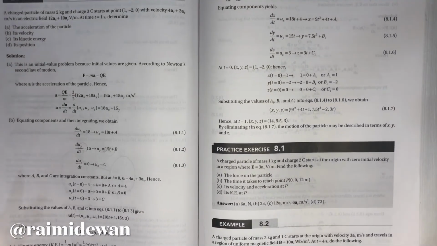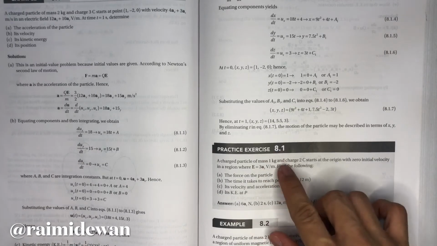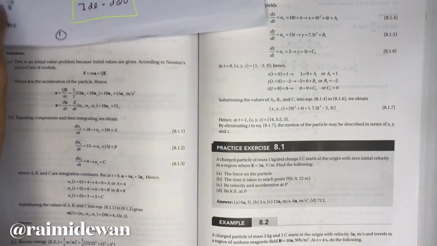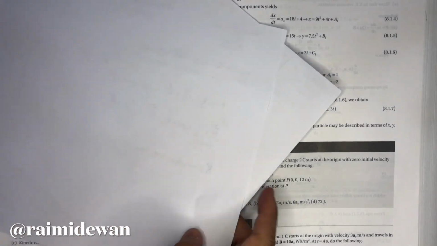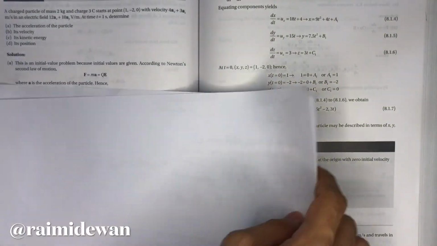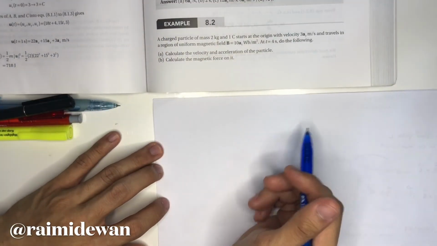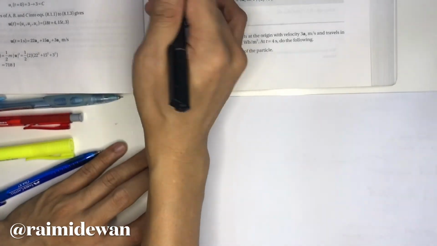So we go directly to practice exercise 8.1. I'm not sure if I already shared the tutorial. If not, I will share, and maybe we can have an exercise which is a bit more challenging, because the tutorial is perhaps more difficult.